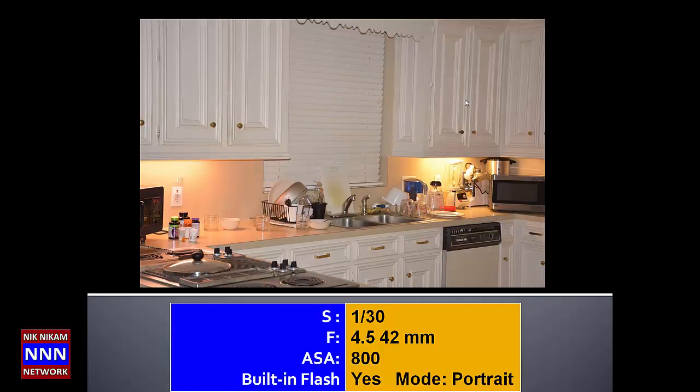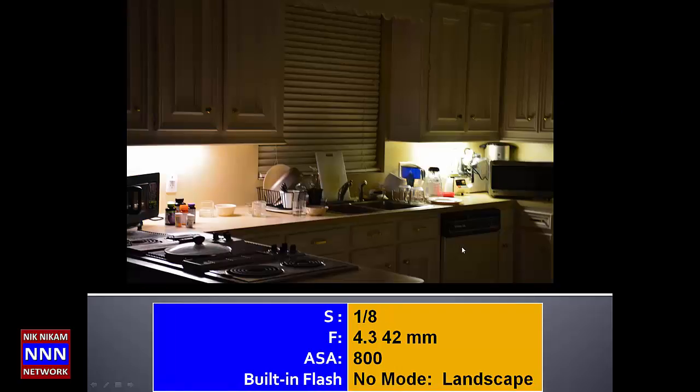And here is a portrait picture, which is even better actually, because you can see the glass very clearly delineated, which is a very, very important factor, and the lighting is just about right, and the bottles have pretty clear color differentiation, and the cabinets are a little bit light, but as I said, this is also using the flash, so this is a pretty reasonable picture. Now here is a landscape mode.